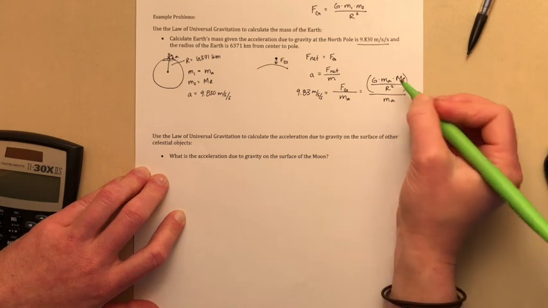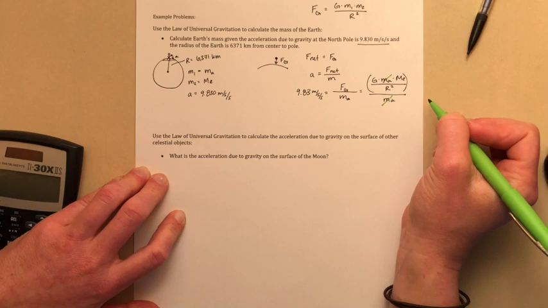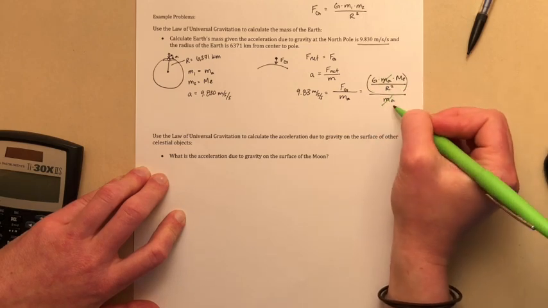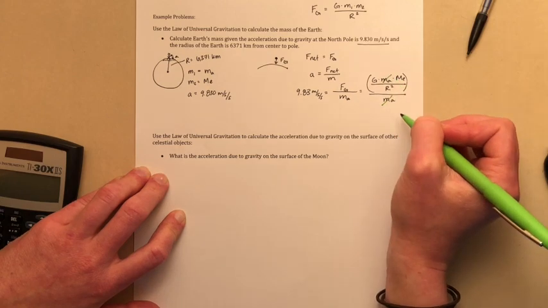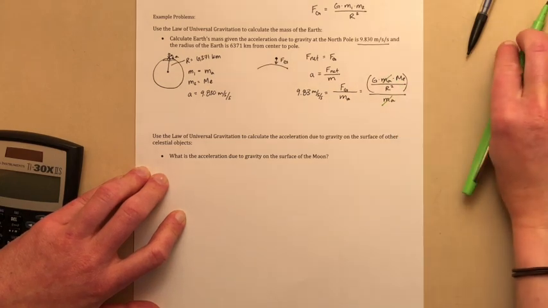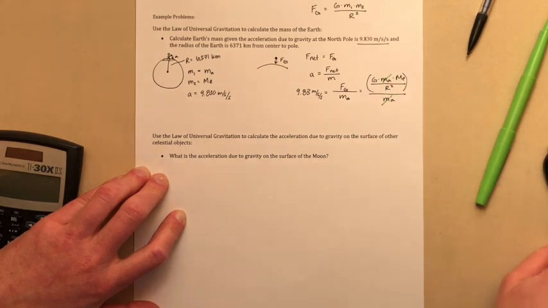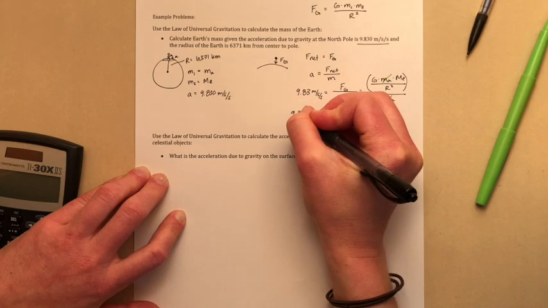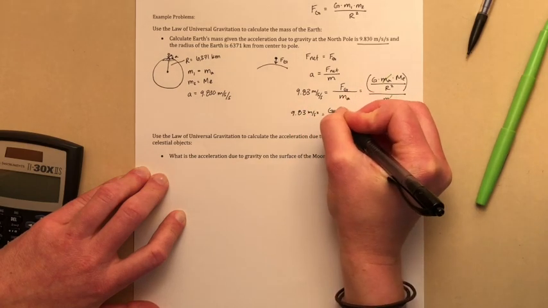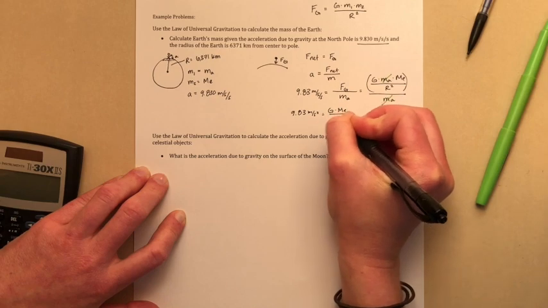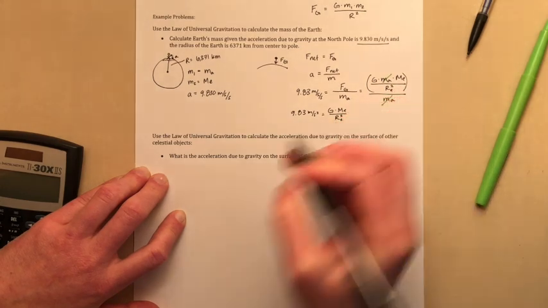One of the interesting things here, mass doesn't matter, right? All objects have the same acceleration towards Earth. The mass cancels out of this, right? The acceleration is independent of the mass of the object that we were dropping, which is why we didn't need it. So since those cancel, one's in the numerator, one's in the denominator, this reduces to 9.83 meters per second squared is equal to G times the mass of the Earth divided by the radius of the Earth squared. I'll add an RE here.